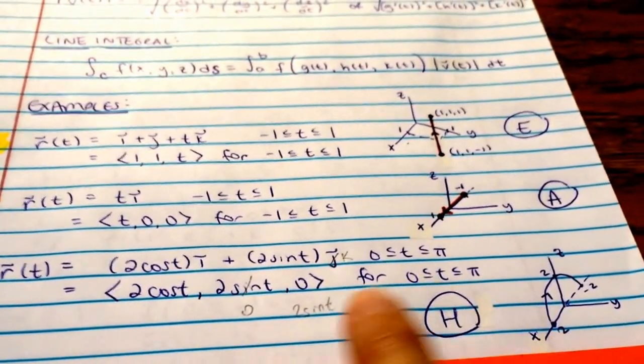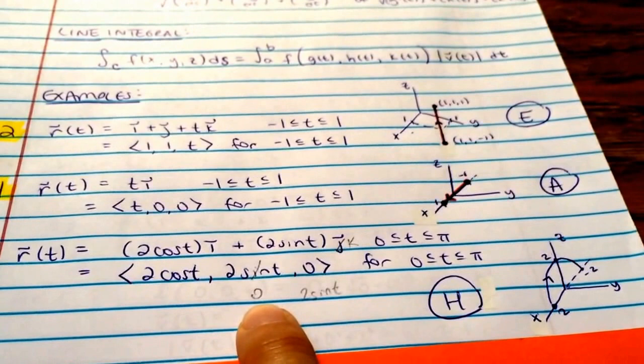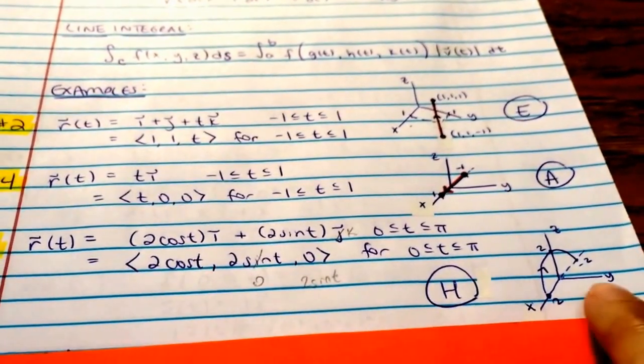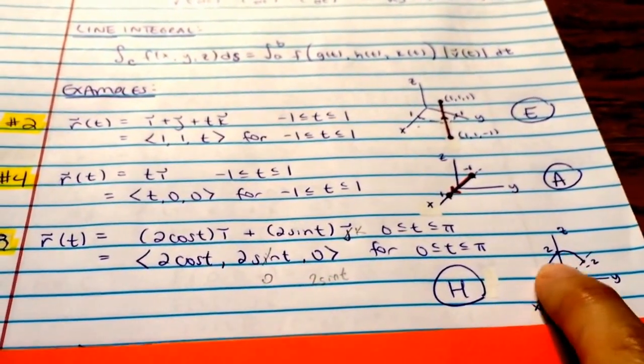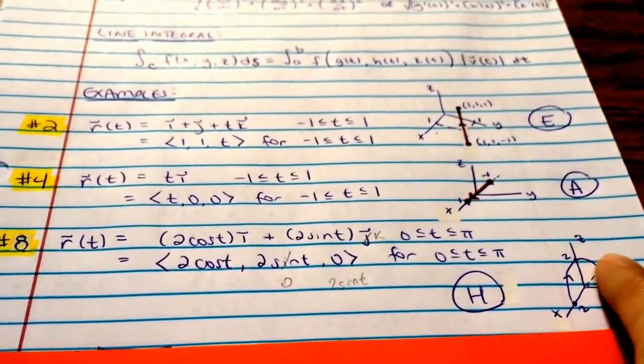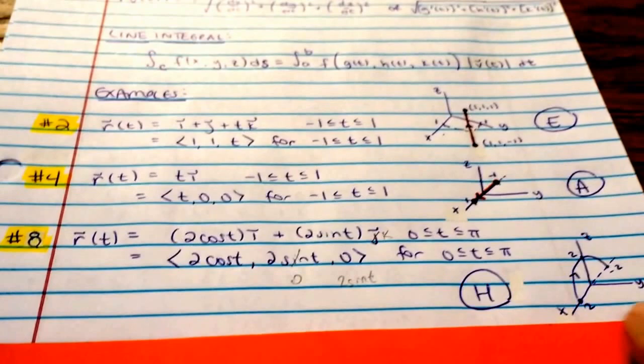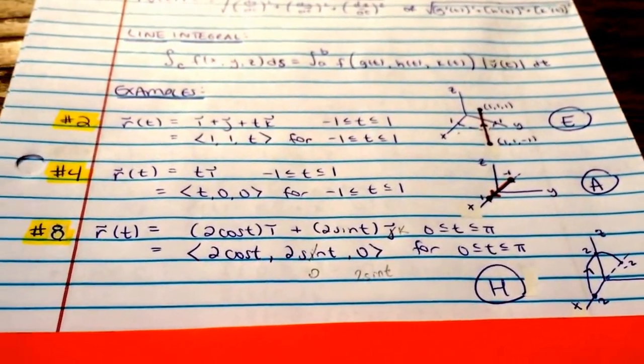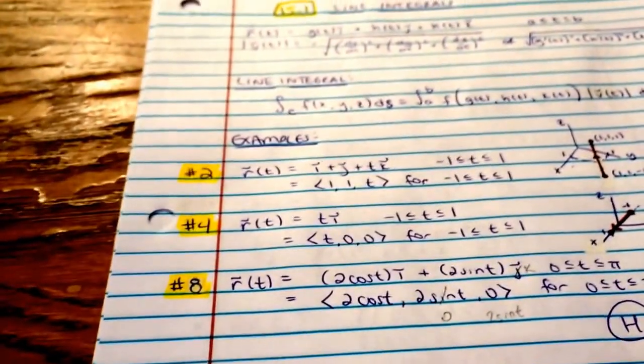Sorry. Notice here the y stays 0. So if the y stays 0, it's always in the xz plane because the y is 0 in the xz plane. And then you have this half of a circle because it's only 0 to pi. So it is h. Okay, that makes so much more sense. I feel so much better.